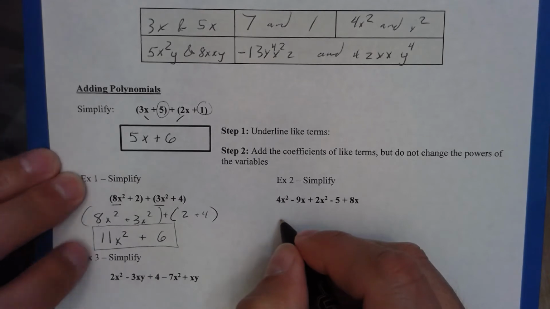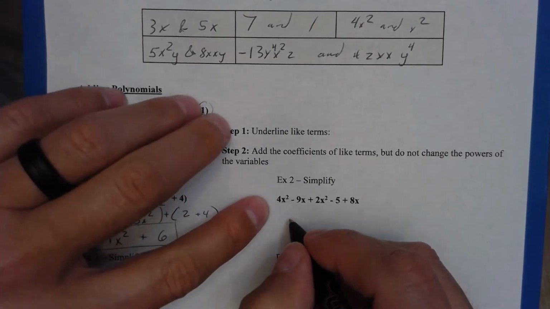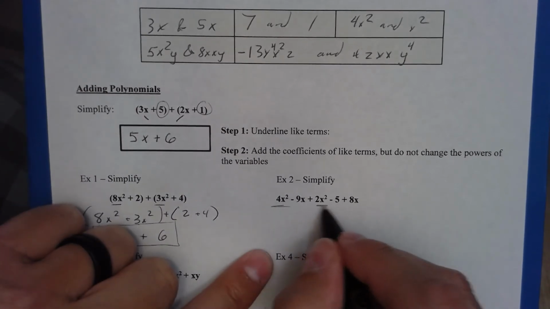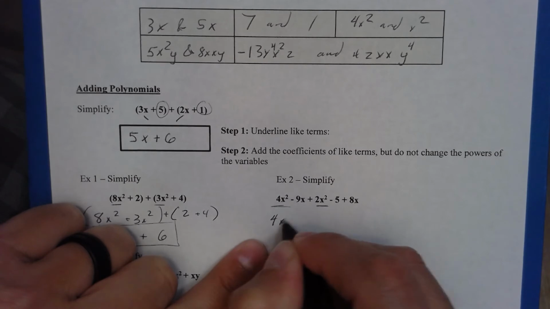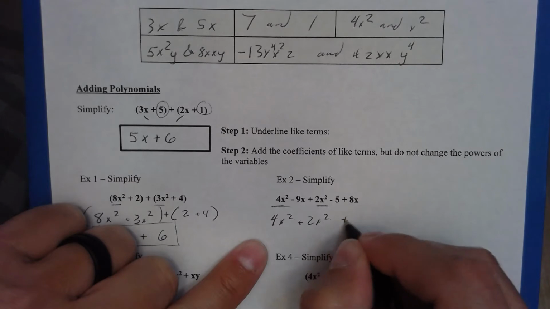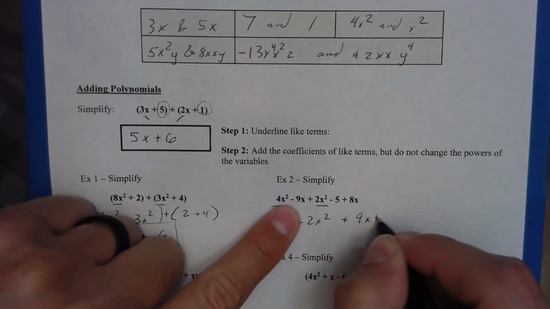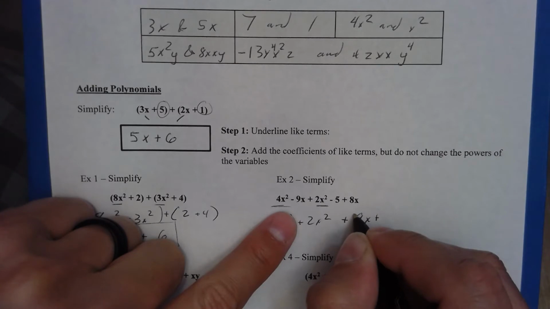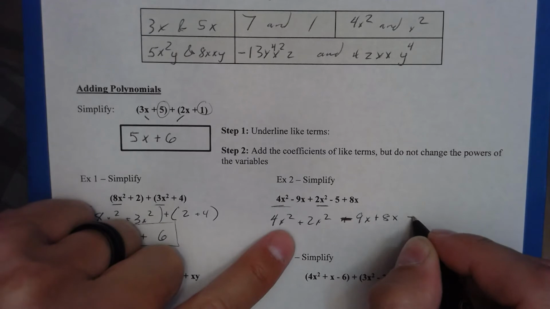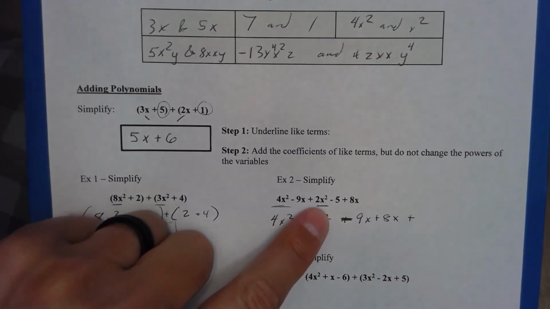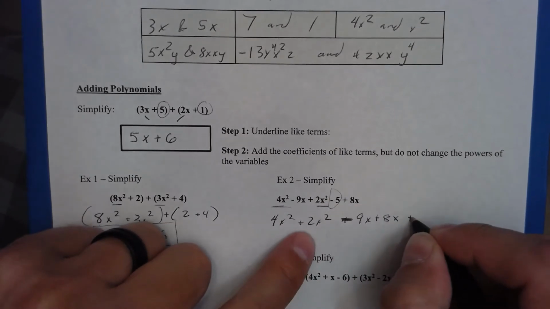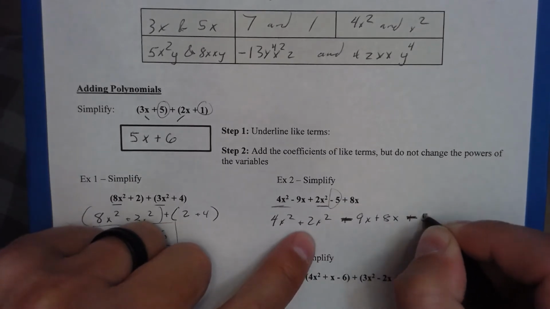If we try it again down here, 4x squared minus 9x, let's put together like terms here. So I can put that and that together. Well, 4x squared plus 2x squared, alright. And then I can put the 9x and the, now that's a minus 9x and an 8x, and then nothing left except for this minus 5. So let's turn that into minus 5 there.